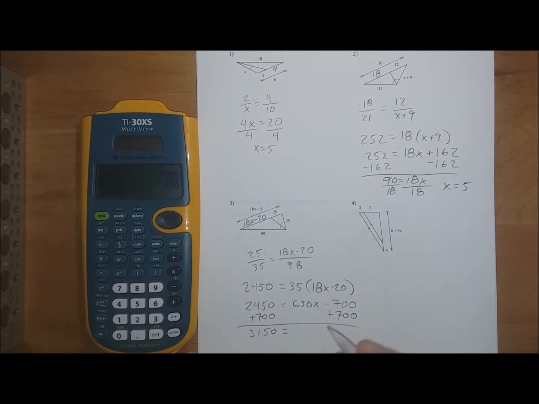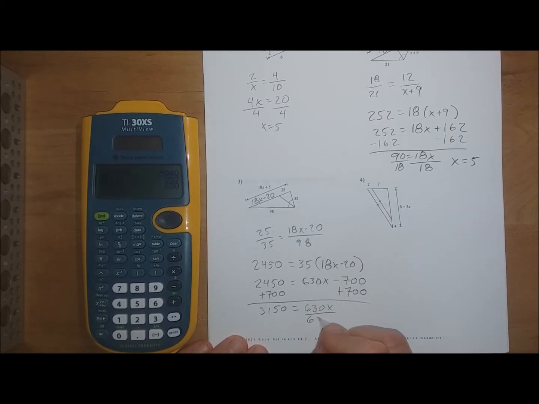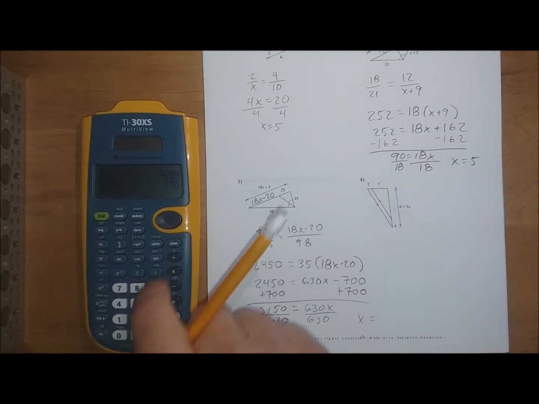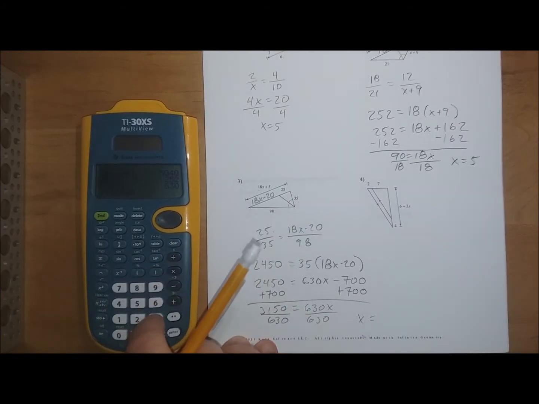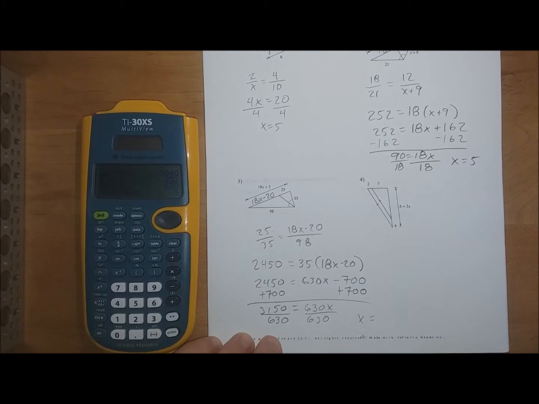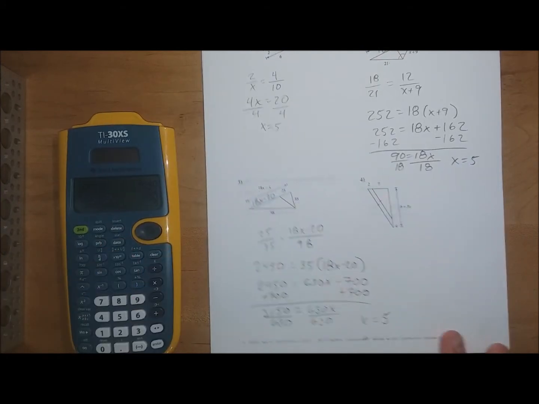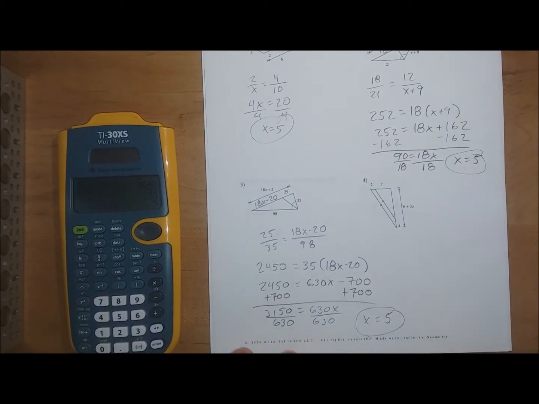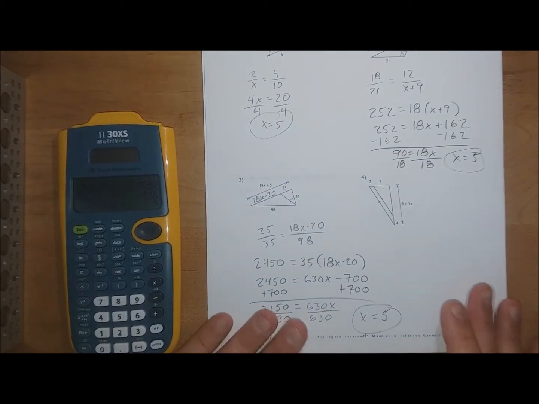So x equals 3,150 divided by 630. And now it's going to come out to a nice whole number. It's 5 again. I knew it. Well, that's weird. Hopefully you didn't get all those and think that you were doing it wrong.